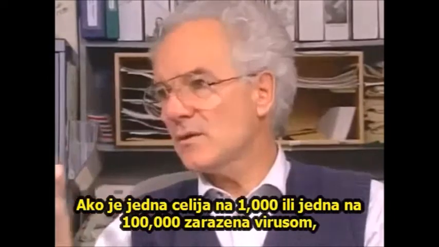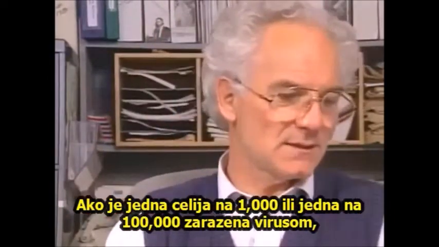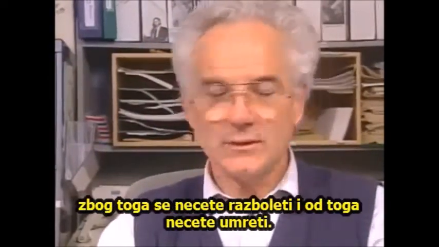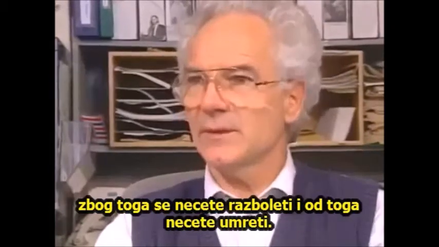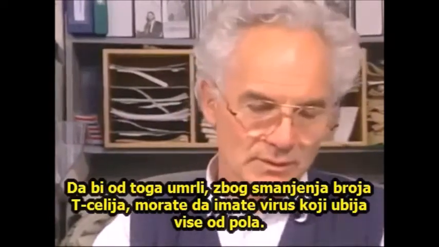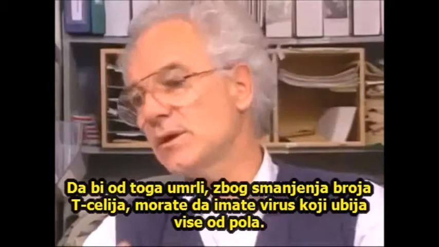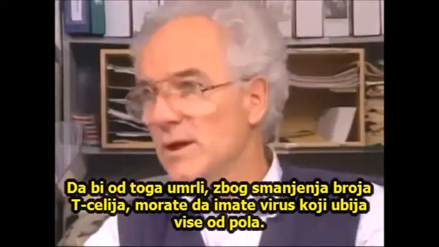So if 1 in 1,000 cells or even 1 in 100 cells is infected by a virus, you won't get a disease from it, you won't die from it. In order to die from a depletion of T cells, you would need to have a virus that kills more than half of them.